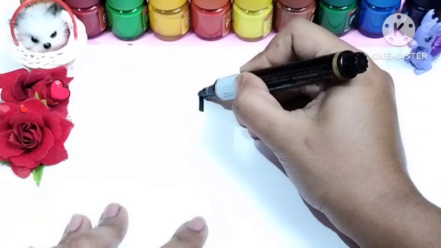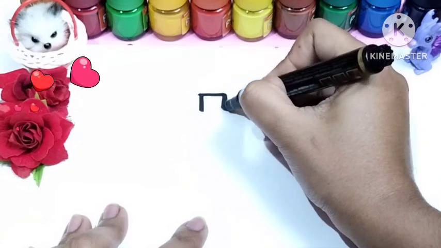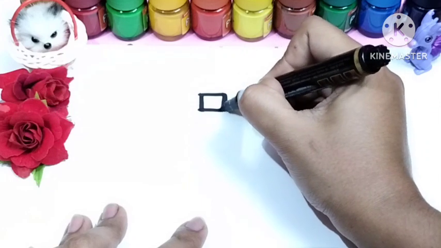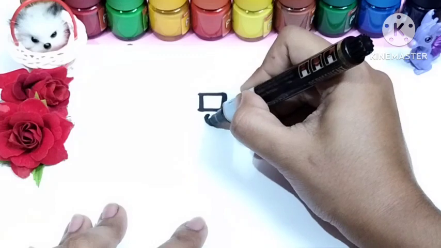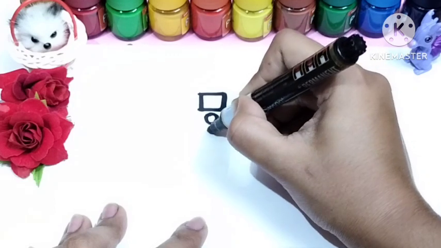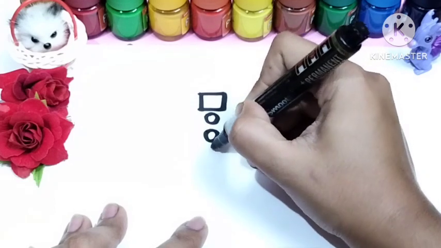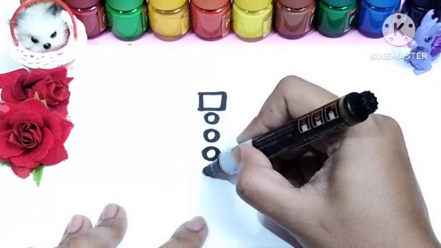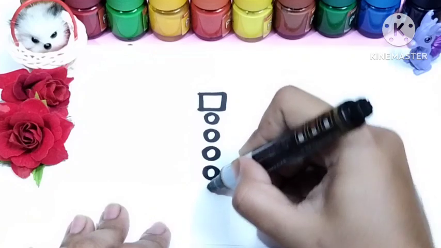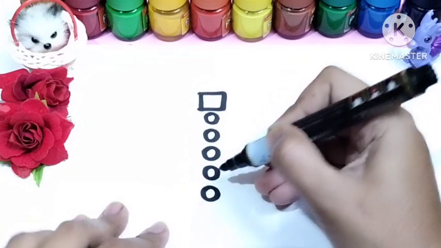Today I will teach you how to draw a beautiful butterfly with different types of shapes. Here I am drawing a square shape. Let's draw some circles. 1 circle, 2 circles, 3 circles, 4 circles and 5 circles.